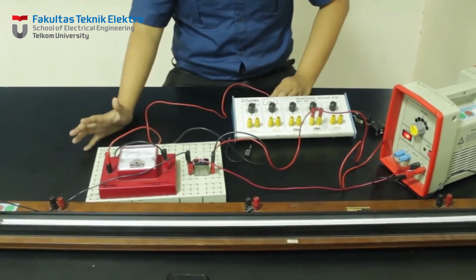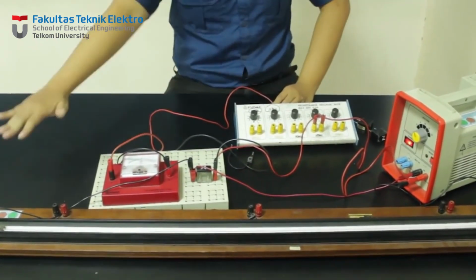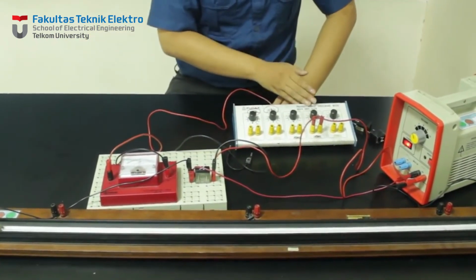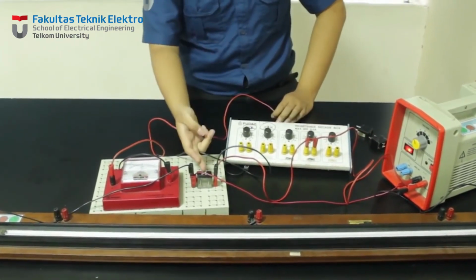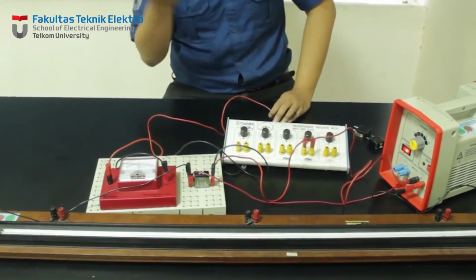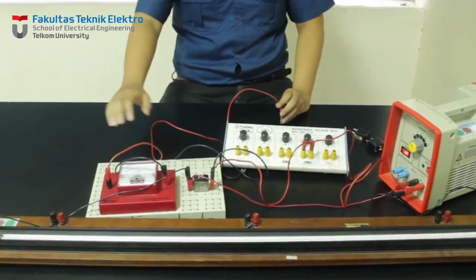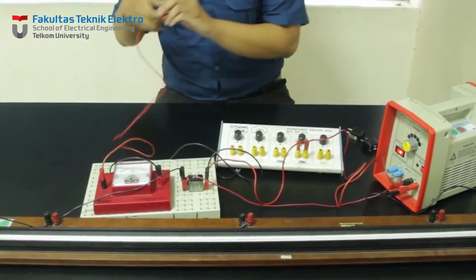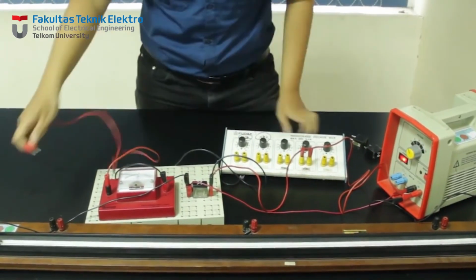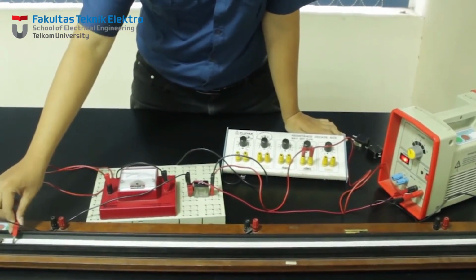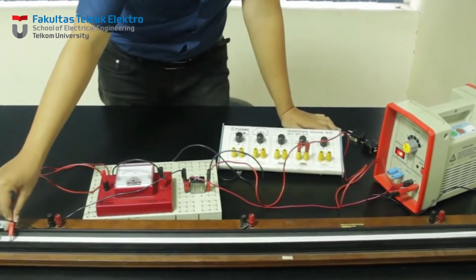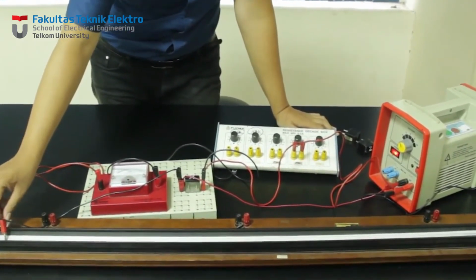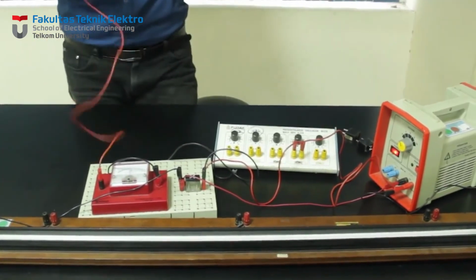So the variable resistor in the Wheatstone Bridge is set to 3000 to approach the resistor X value. So the distance we look for is not too far from the galvanometer. The experiment step is: first, we look for a place on the Wheatstone Bridge that has a current of 0.